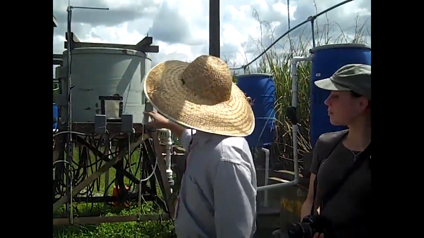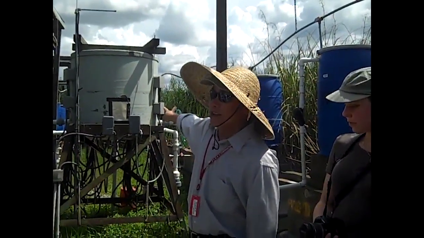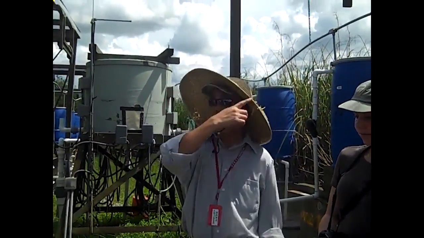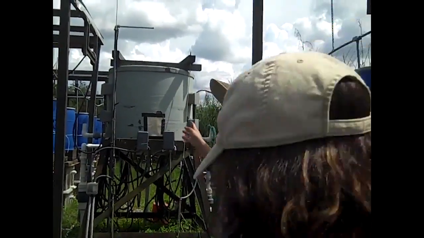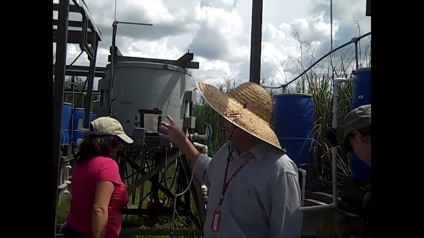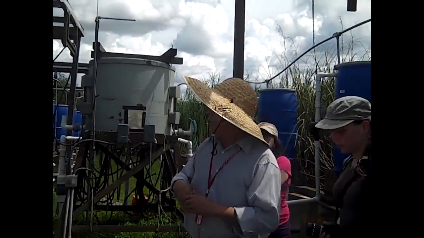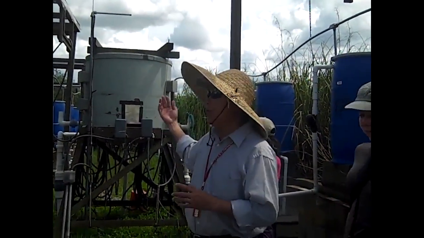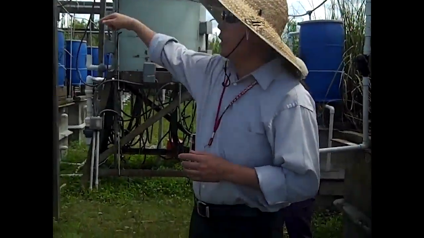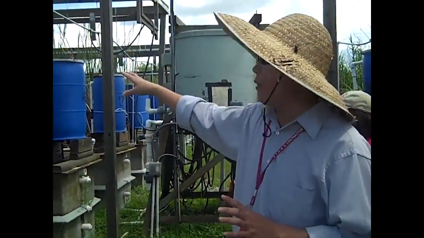So let me talk about how the water gets into the tank. We have 2 timers to control the inflow water getting into the tank. The first timer is set up to open the pipe and valve, letting the water get into the blue barrel.